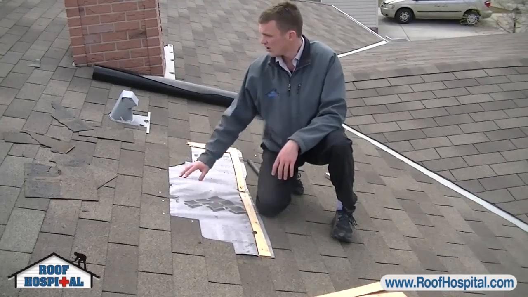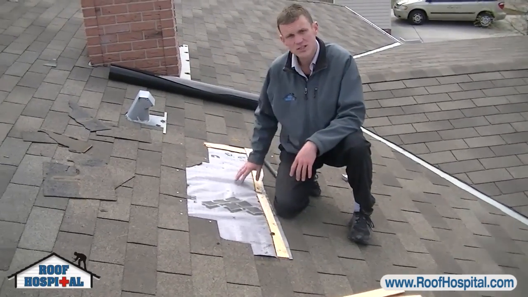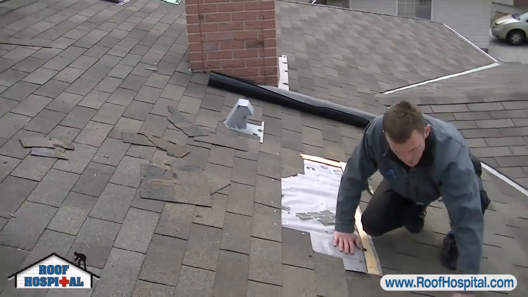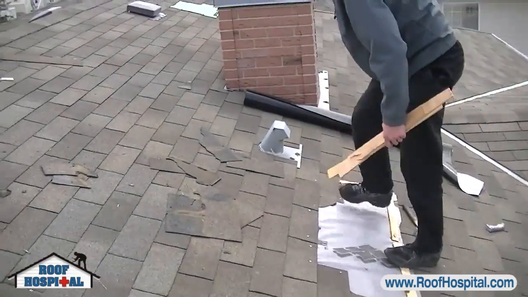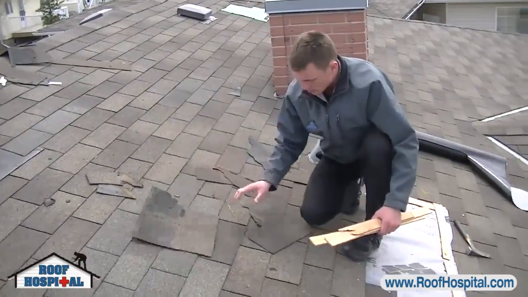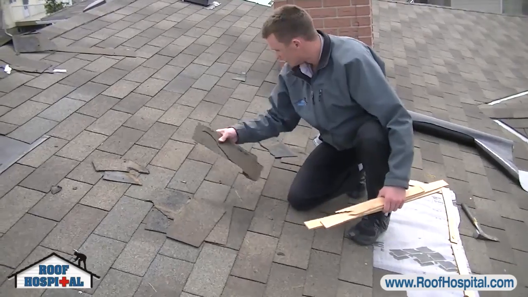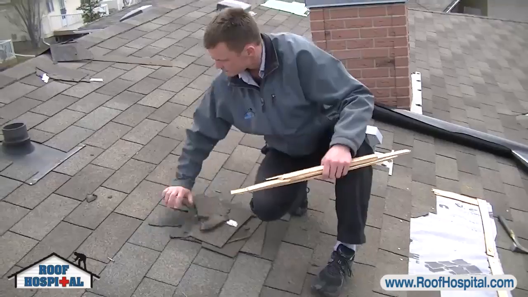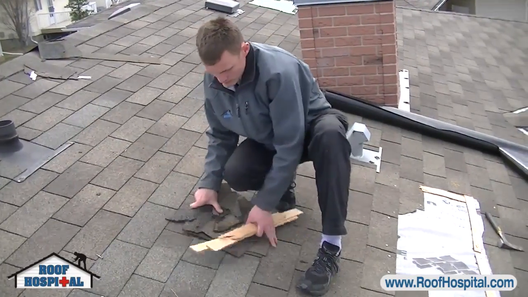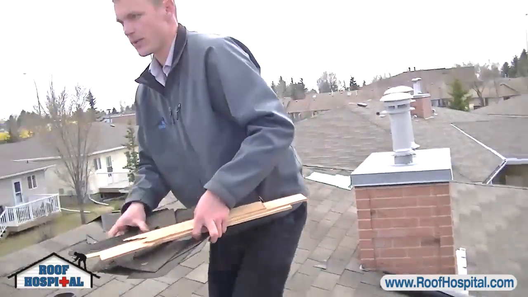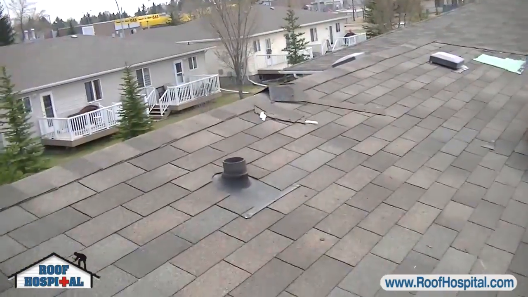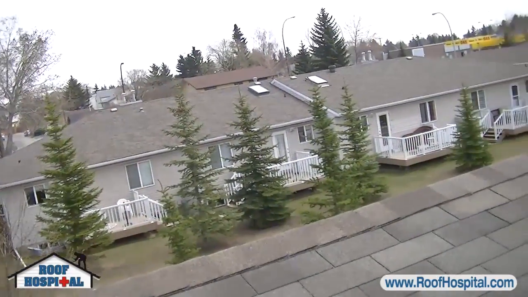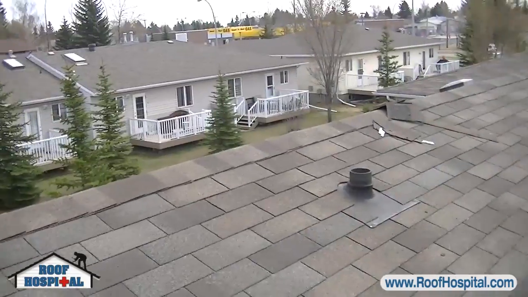We're still not done though. You can see all these shingles we have here, all this leftover. We want to clean up all this debris. Anything that's left on the roof here could blow off and of course do some damage. So we want to make sure that every little bit has been picked up. So we got all these put away. We're going to put them on our nice tarp here so we can carry it away.